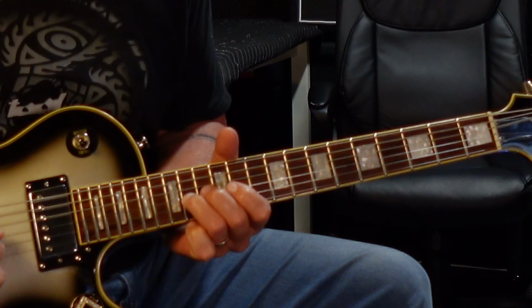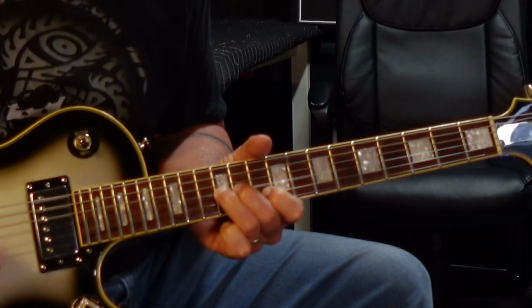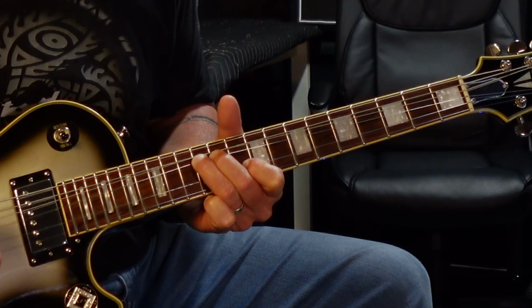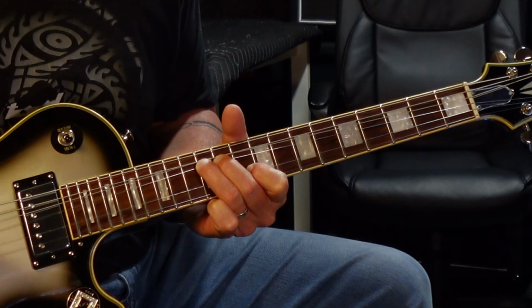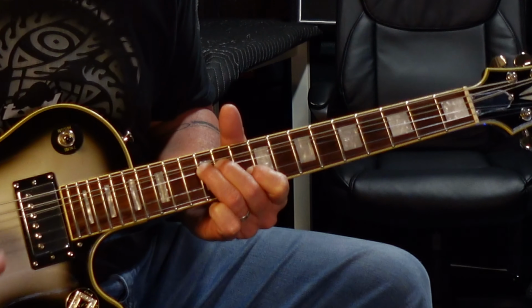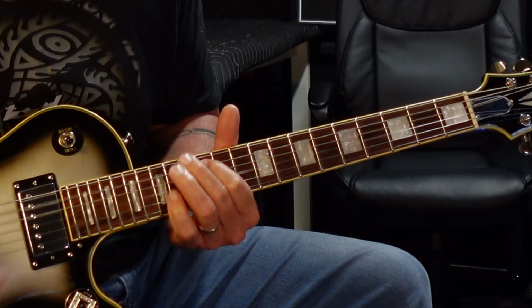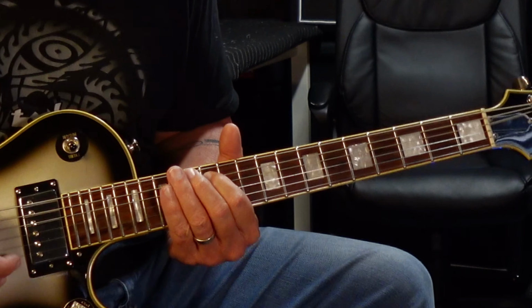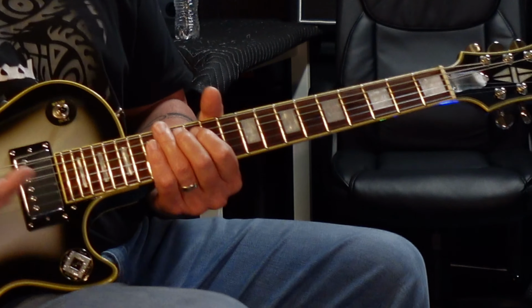Now, what Tool song starts with probably the most infamous, recognizable unison bend? Sober starts with an A unison bend. G to A. Then you start slowly releasing it. Right? So that's a unison bend. We'll visit that maybe in another lesson or something.